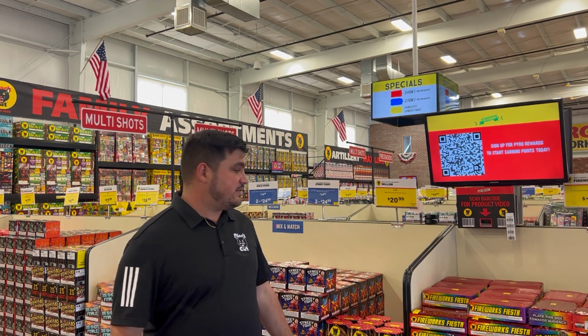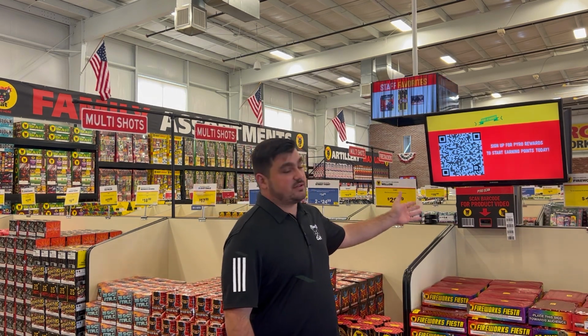Also, anytime a customer asks you what a product does or what effect it has, there are so many fireworks that it could be very confusing to just try and tell them. Better than telling them, what we like doing is bringing it to the scanner and letting the scanner do the work. The scanner will tell them everything they need to know about the firework. So definitely get familiar with the scanners, pick a couple favorites of fireworks, and by that time you'll be ready to go and ready to sell to some customers.